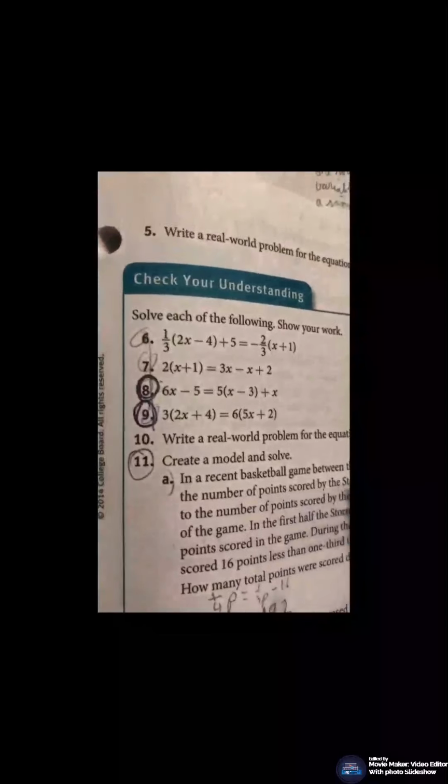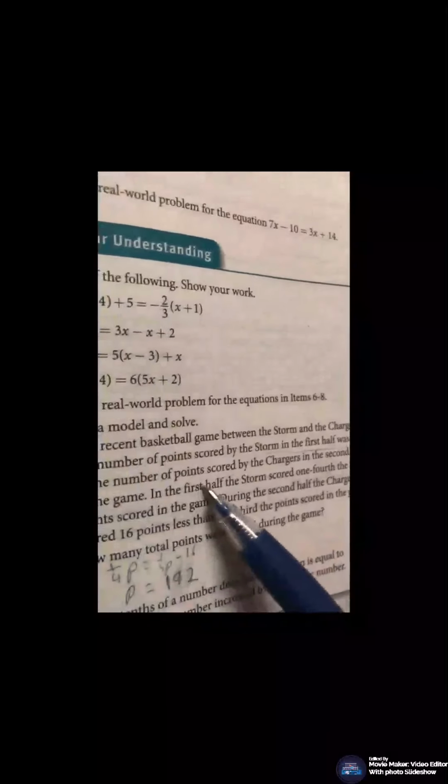So let's read this question 11A. It says create a model and solve. In a recent basketball game between the Storm and the Chargers, the number of points scored by the Storm in the first half was equal to the number of points scored by the Chargers in the second half. So we should probably underline this because this is important information. This might help us in the problem.